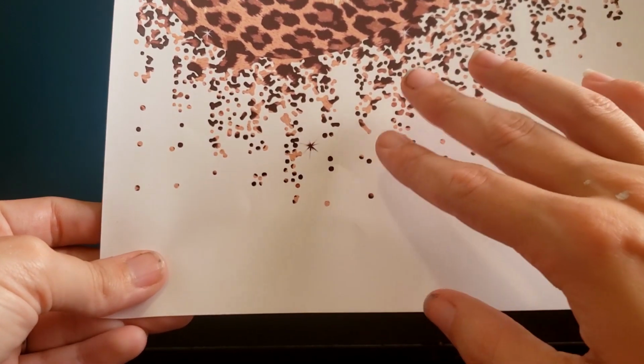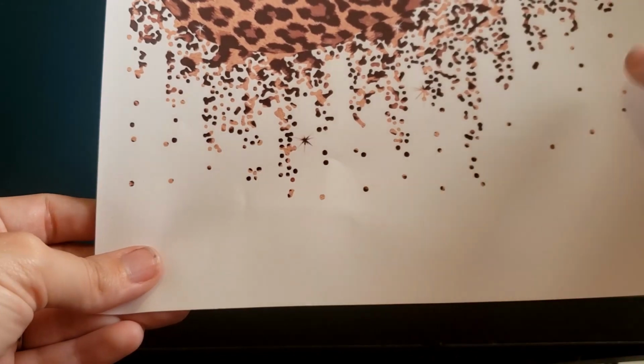I've got spray paint on my hand from spray painting some tumblers.